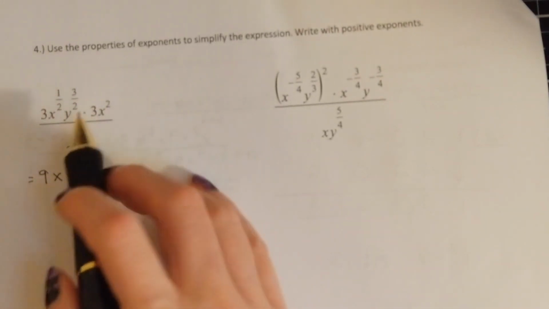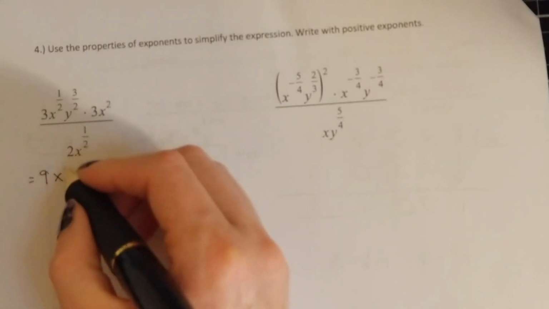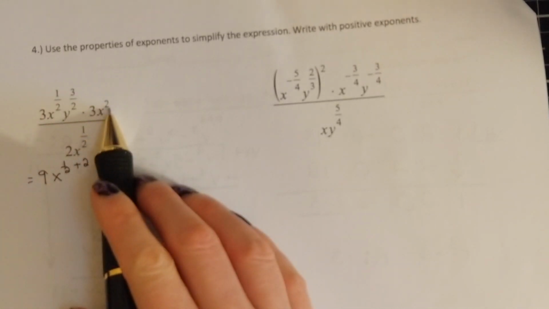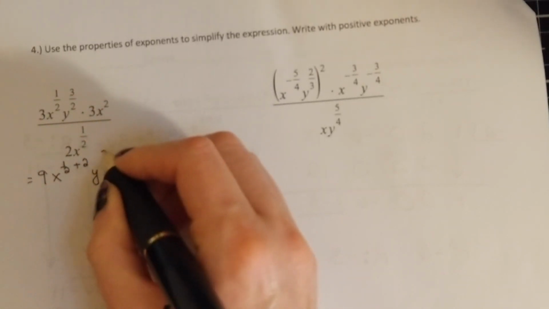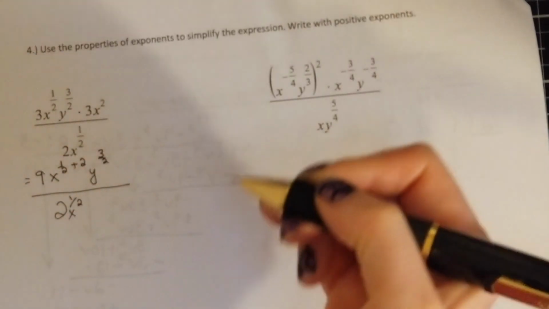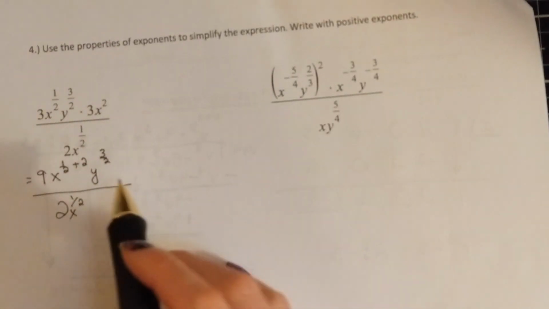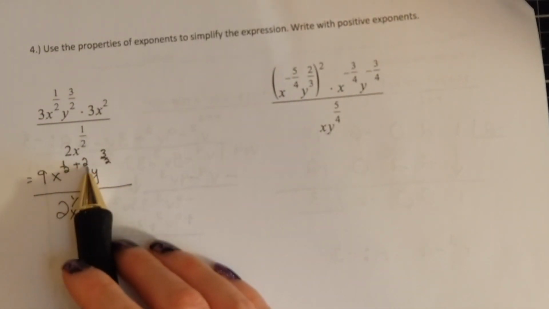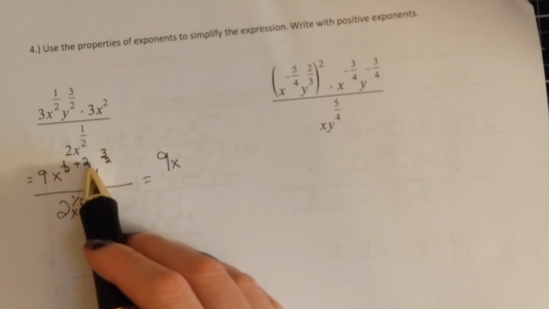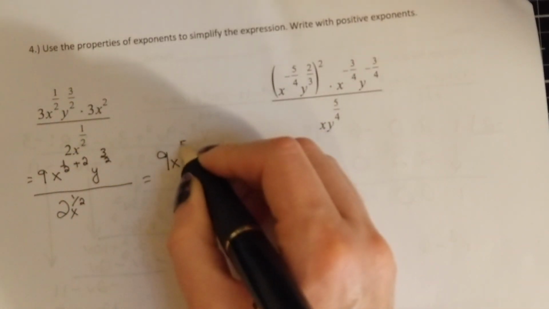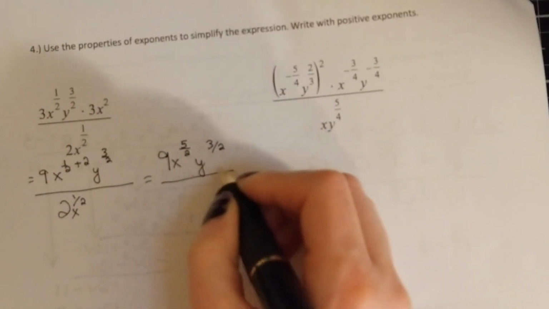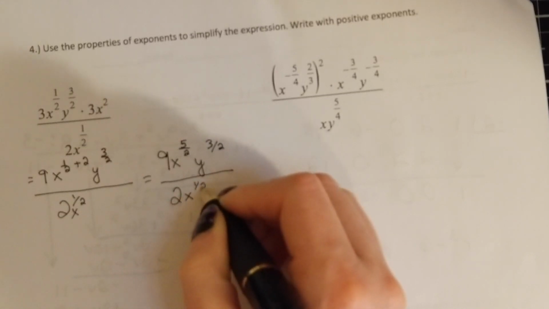And on the x's, if you remember, when you multiply, you add the exponents. So this is 1/2 plus 2. You have the 1/2 on the x there, the 2 there, so we're going to add those. Y to the 3/2 power divided by 2 to the 1/2, x to the 1/2 power. So 1/2 plus 2, if we add that, that would be 4 over 2, and 4 plus 1, that would be 5 over 2. Y to the 3/2 power divided by 2x to the 1/2 power.